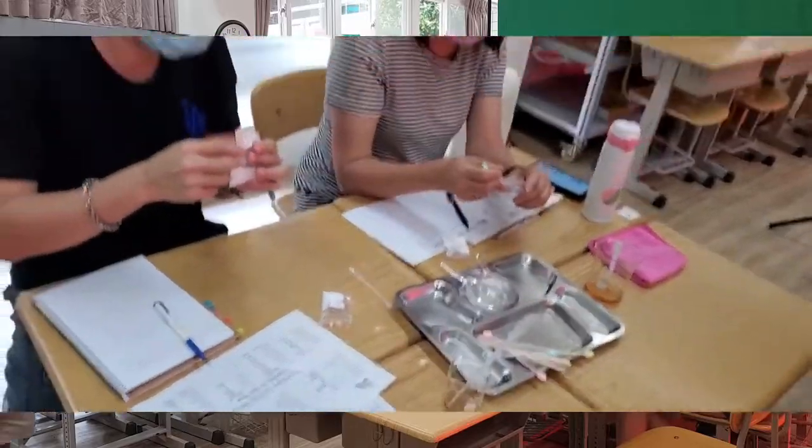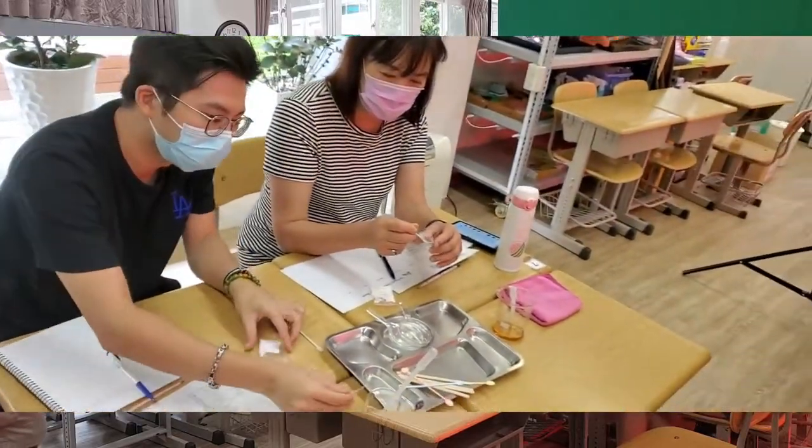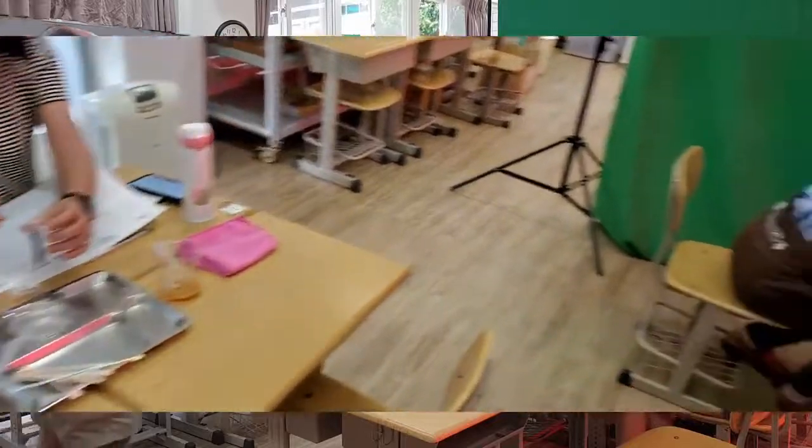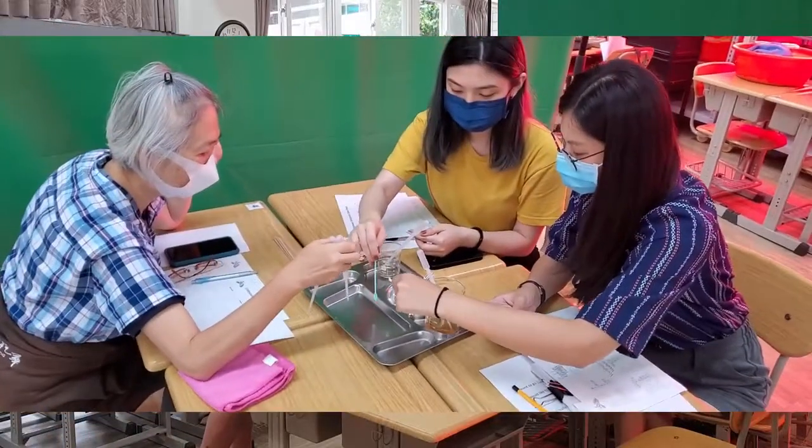However you want to do it, you have to do a few different tests. So don't use all of your powder on one test.